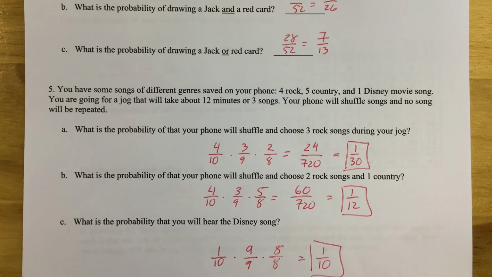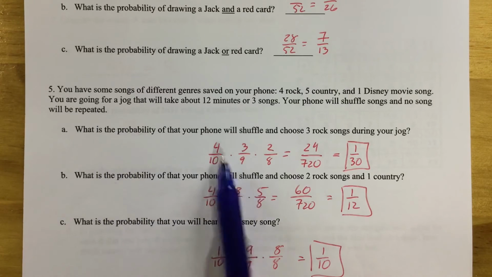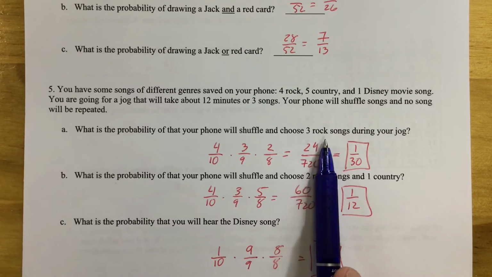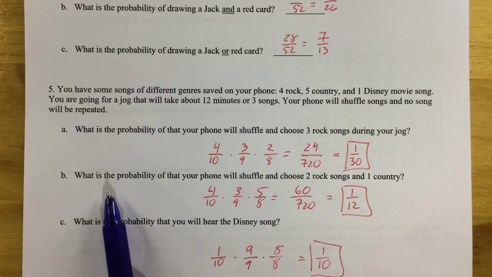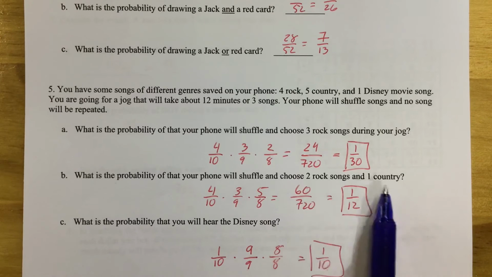Now, these questions aren't going to be asked with the songs happening in a particular order, just to be aware of here. Question A says, what's the probability that your phone will shuffle and you'll choose 3 rock songs? That doesn't even have a variety, so that wasn't really what I was getting at, but the next question is going to ask, what is the probability that your phone will choose 2 rock songs and a country song? It doesn't really matter what order they're in, it's just whether or not it's going to choose those.